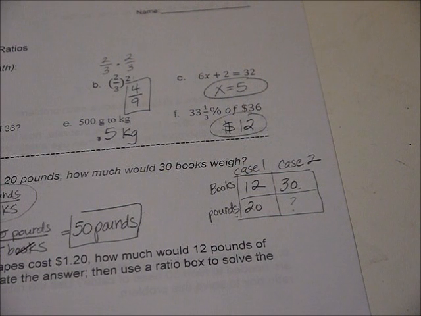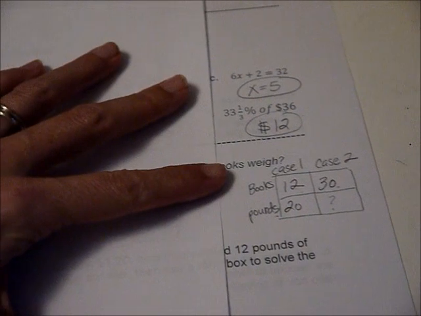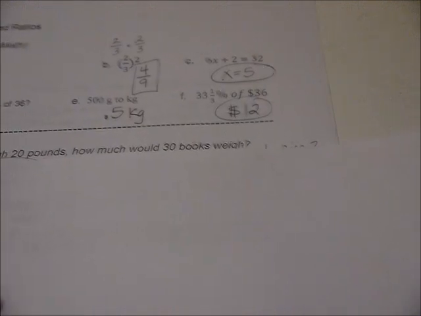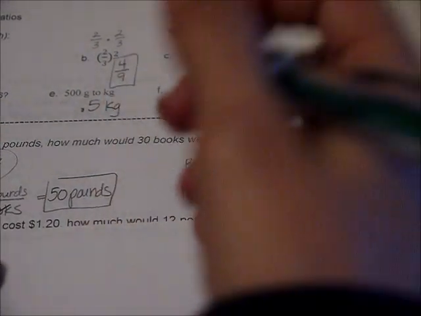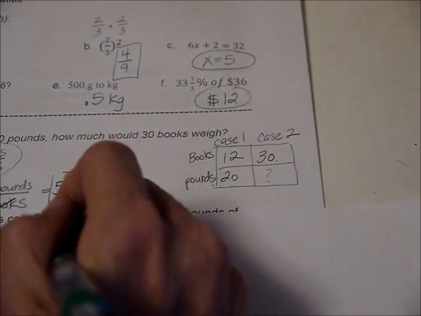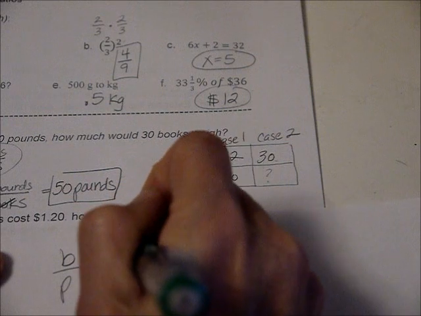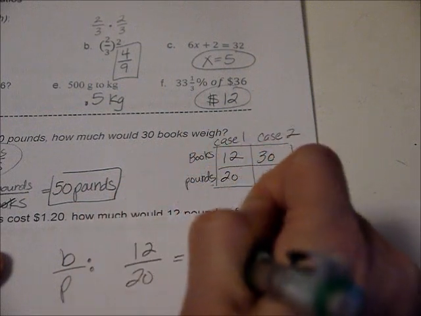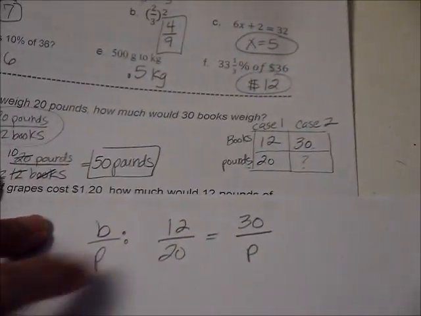Whatever works for you. But I do want you to write this down. So I'm going to bring this up to here just so you can see. Well, no, I'll just write it. Okay, the ratio. We know that we could just say books to pounds, right? So 12 over 20 equals 30 over, we're going to just say P because we don't know. That's what we're looking for.